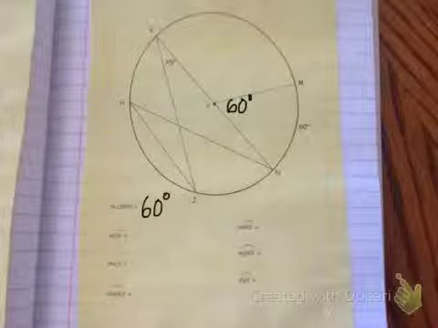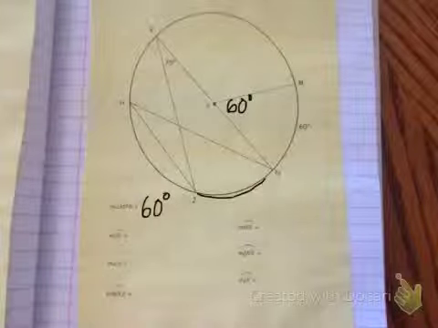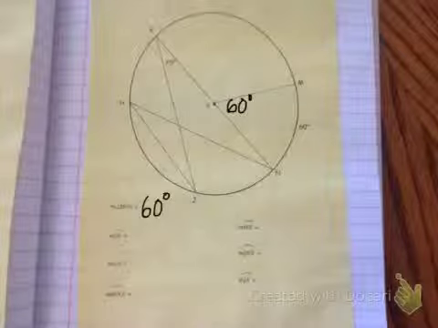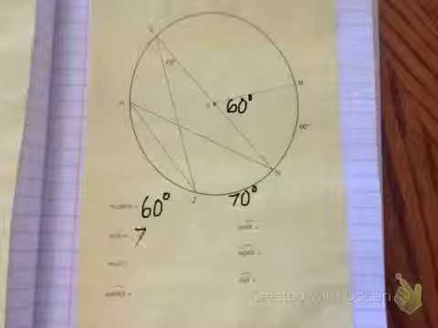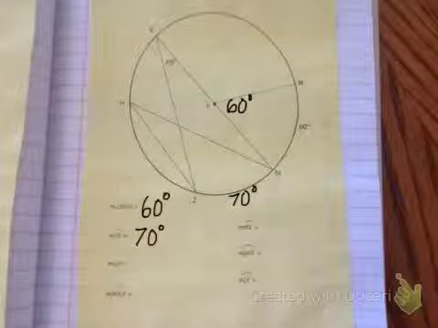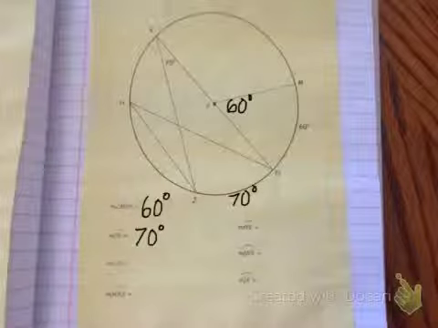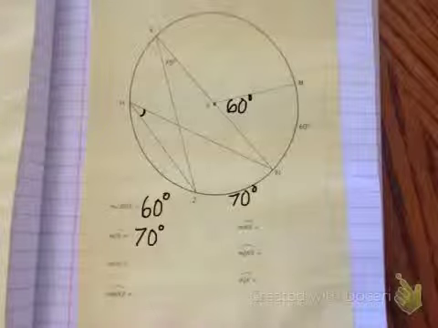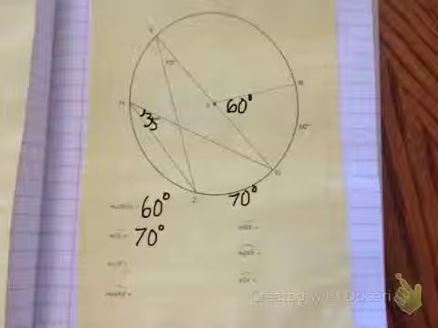And we know that the measure of arc JN, this arc right here, equals 70 degrees, because the 35 is half of 70. So, if the measure of arc JN is 70, then what do you think the measure of angle H is going to be? Well, it's an inscribed angle also, so it's going to be 35 degrees.